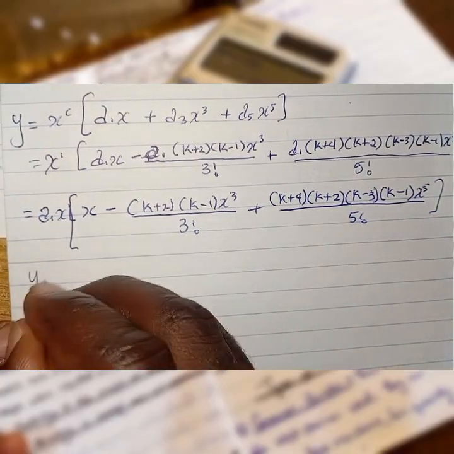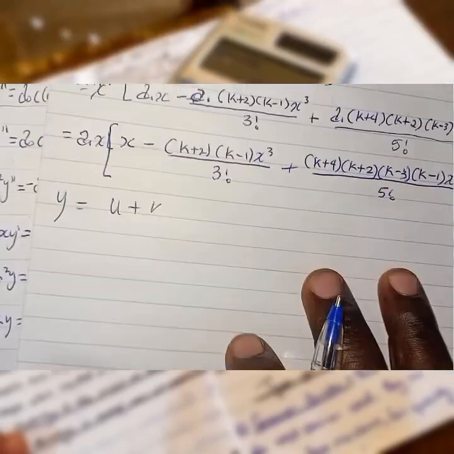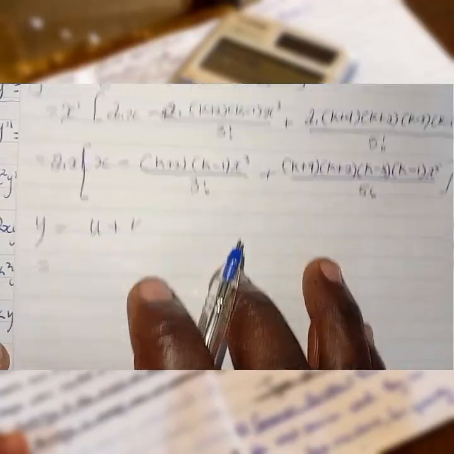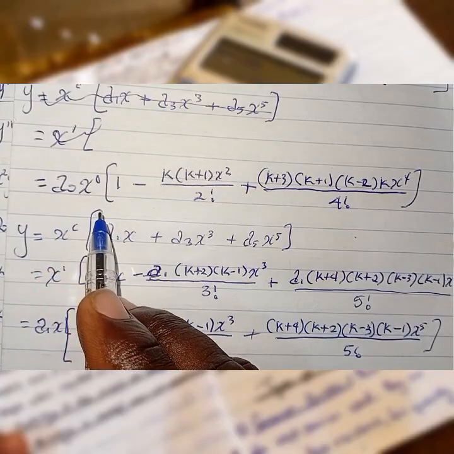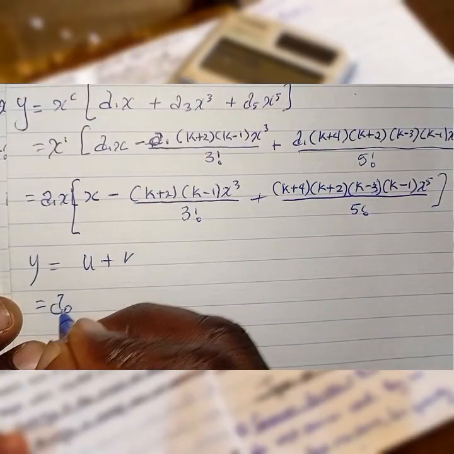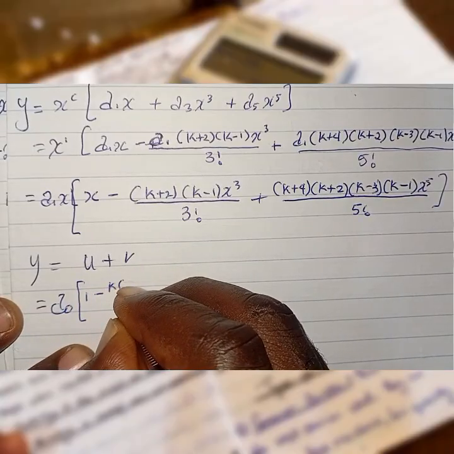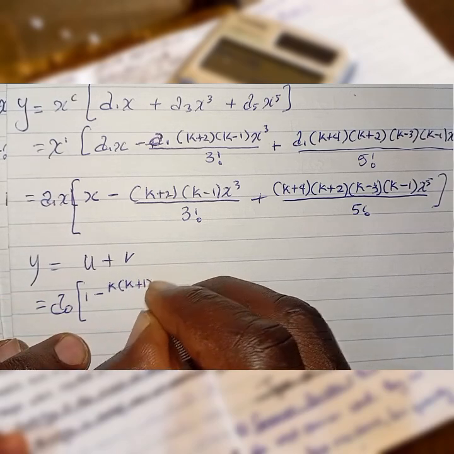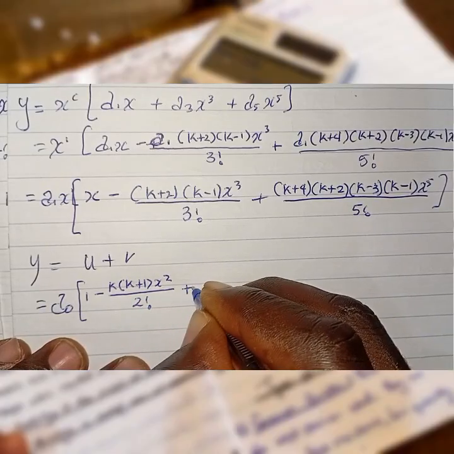So the final answer is going to be in form of u plus v. So our u is the first one that we obtained. Remember, we have x raised power 0. This is the first one that we obtained. x raised power 0 is 1, so you're just going to write a naught times 1 minus (k plus 1) x squared over 2 factorial plus.